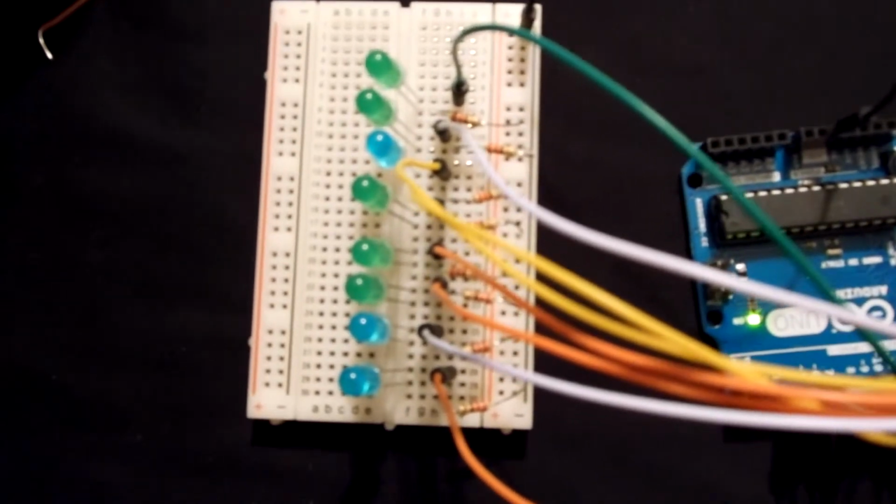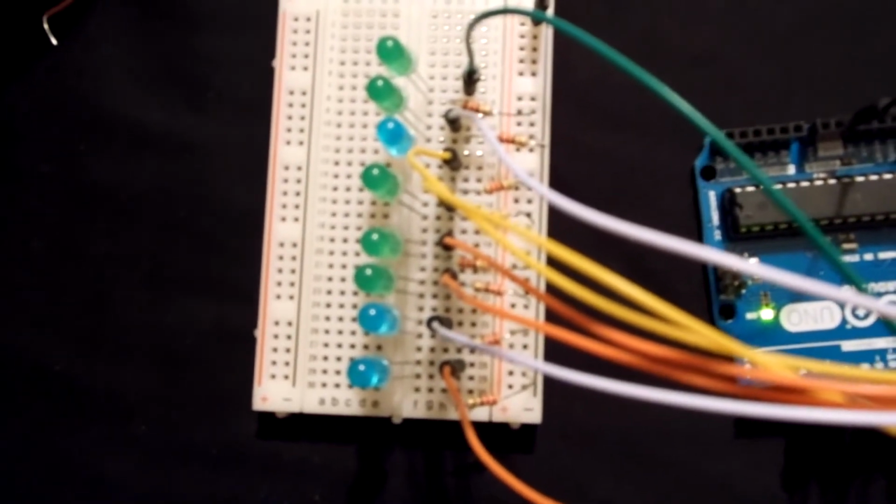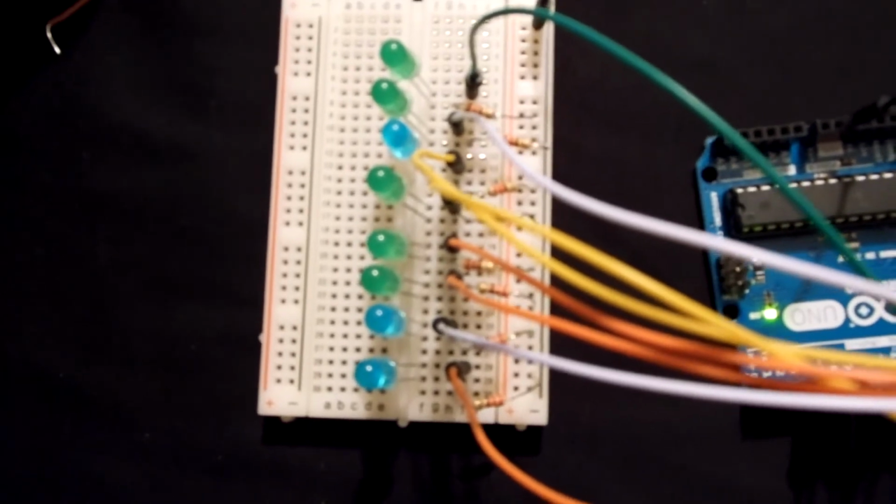And that is the example of the strobing light that we create, a loop that reverses back on itself.